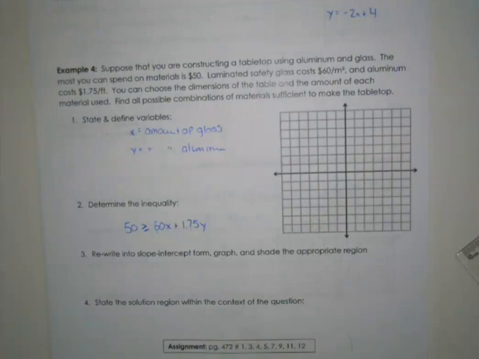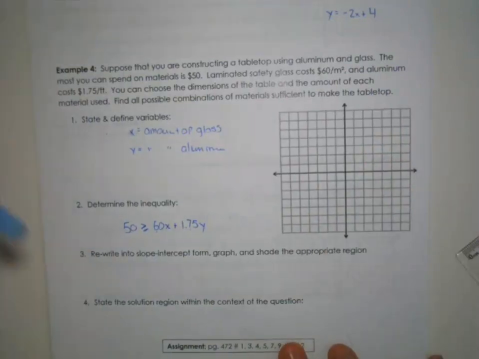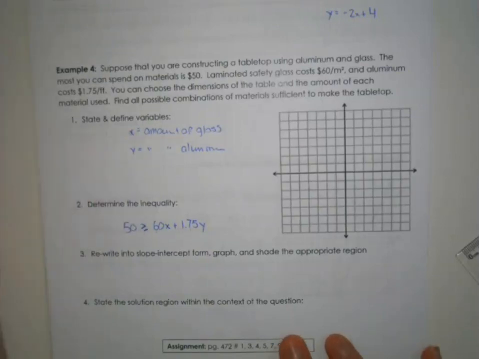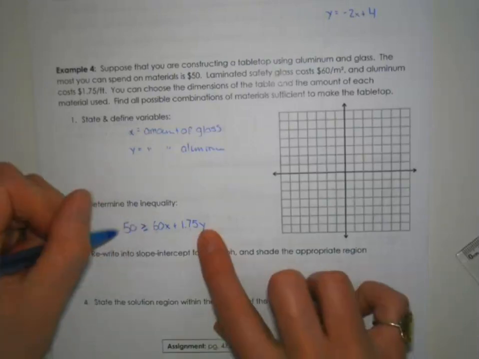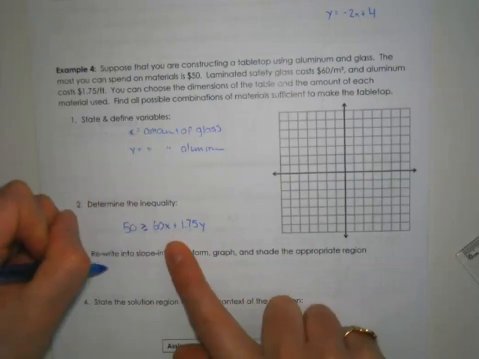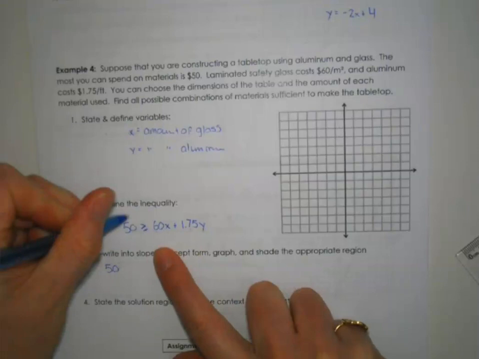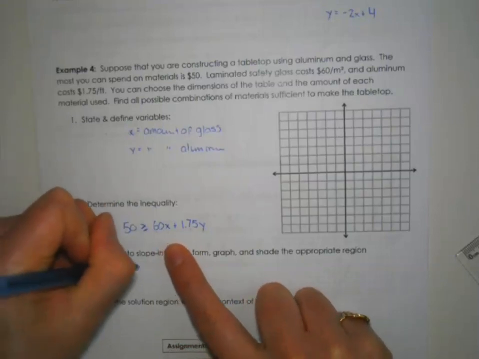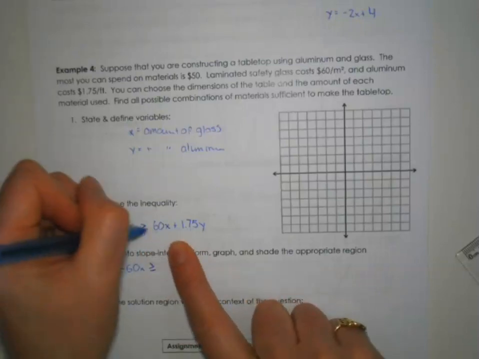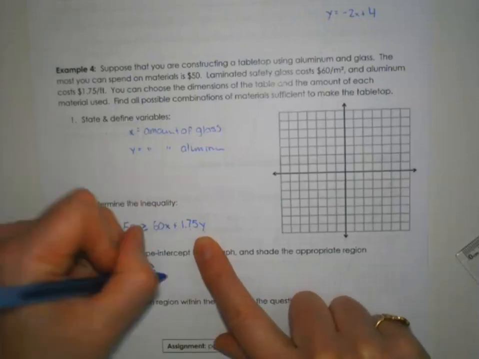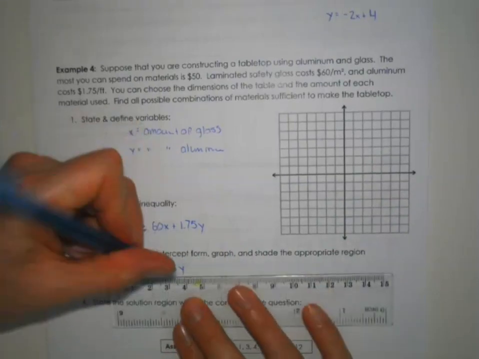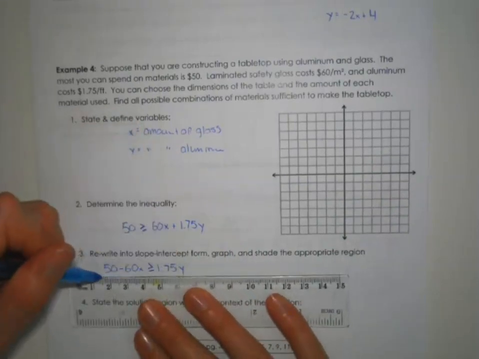So once we have our inequality set up, we need to rewrite it in slope-intercept form, just like we did for the other ones, so that we can draw it as a graph. So we want to isolate Y. The first thing I would do is subtract that 60x off. I'm just going to do that in one step here. I'm going to do 50 minus 60x is going to be greater than or equal to, so I've subtracted the 60x to that side, so I'm just left with the 1.75y, and then of course I want to divide away that 1.75 from both sides.